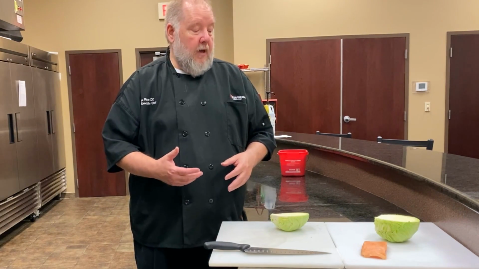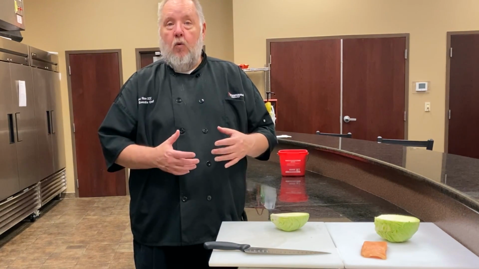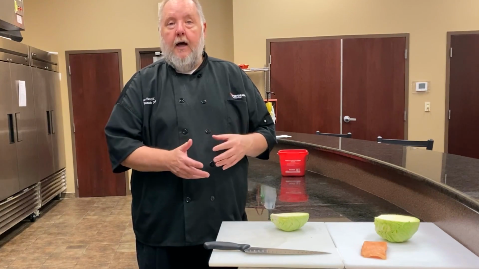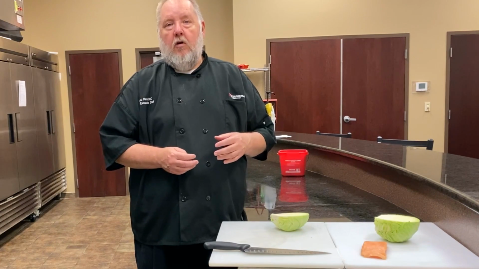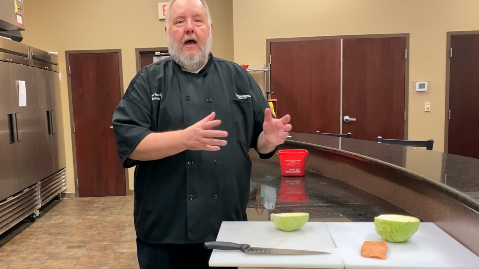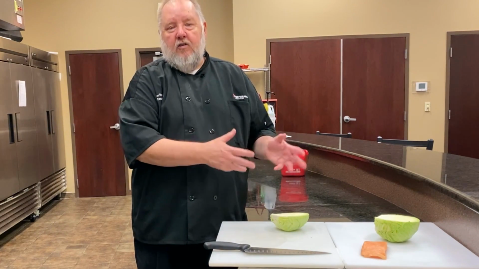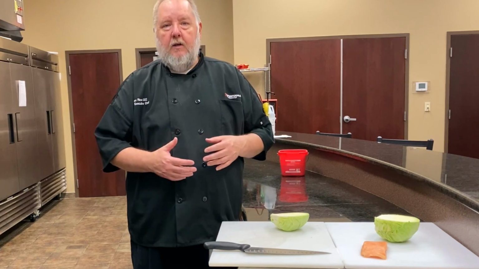A third option may be to cut down on the things that we're actually going to touch or cut. For example, I could buy a slaw mix instead of cutting my own slaw. So now I take that out of the equation. I can't cross-contaminate it because I'm not going to be cutting it.